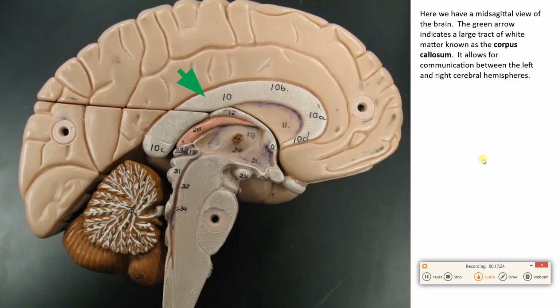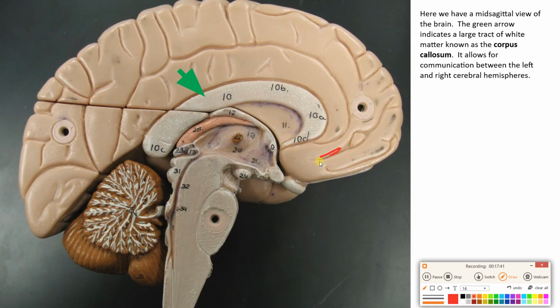Wonderful. Let's keep going. Got another piece of white matter to check out here. So we've switched the slicing of the brain. This is a beautiful mid-sagittal slice, and I can see the cerebrum still. This is all cerebrum right here. And this white thing with all the tens on it, that thing right there is a tract of white matter.